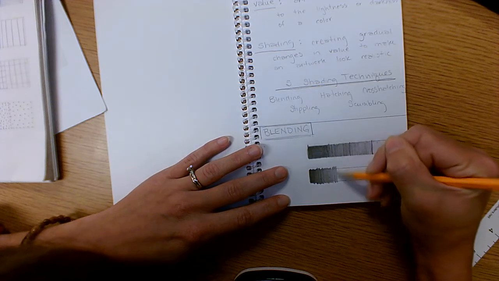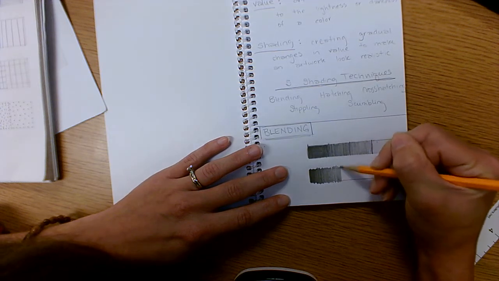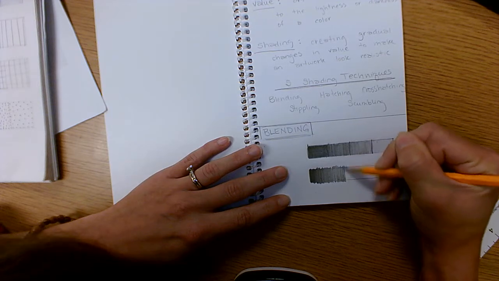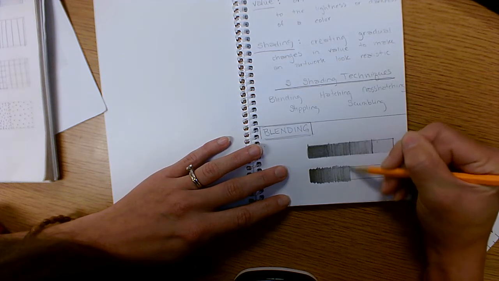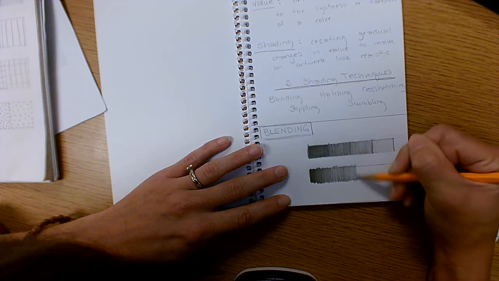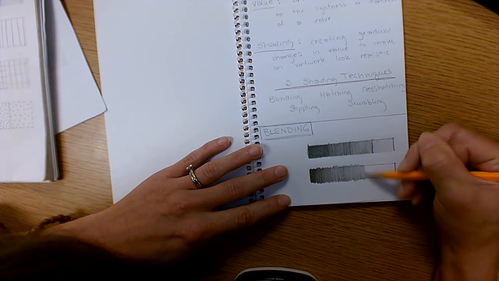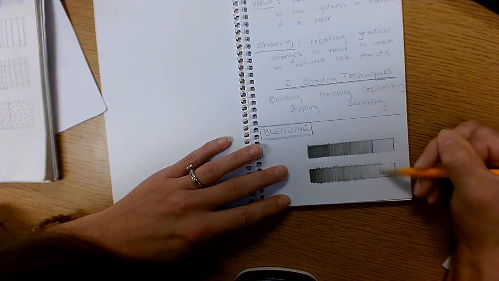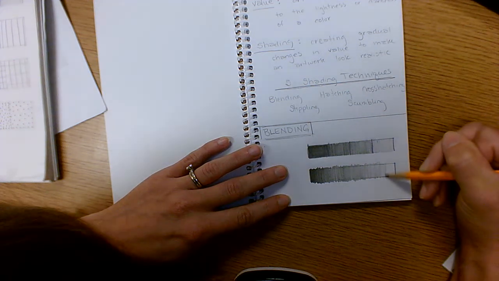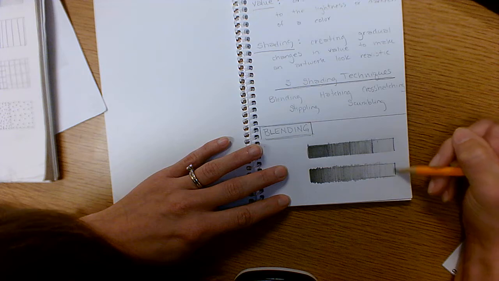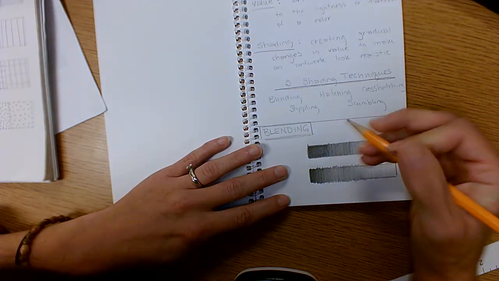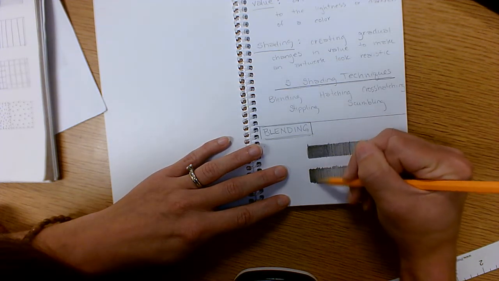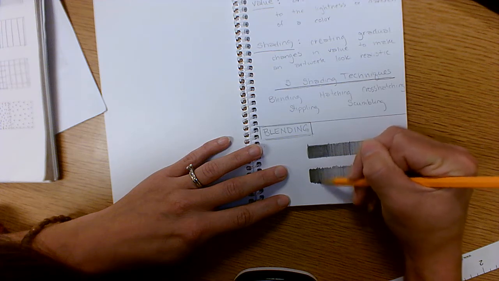And so the trick to doing this is to control how much pressure you're applying on the paper. So with the blending method, the way that we get light and dark values is really all about how light and dark you press with your pencil on the paper. So the lighter you press, the lighter your values will be, and the harder you press, the darker your values will be.